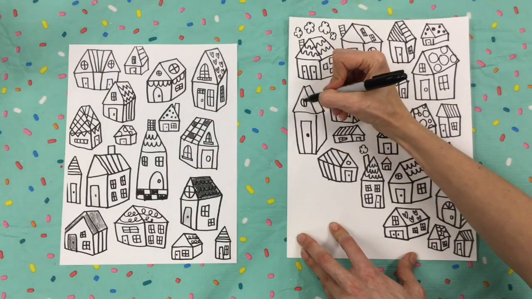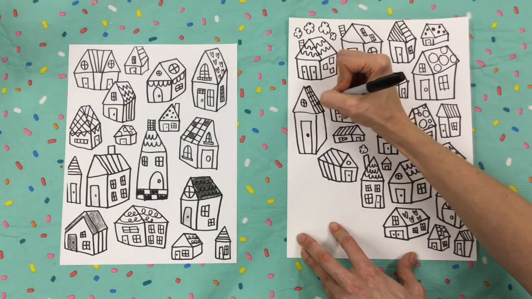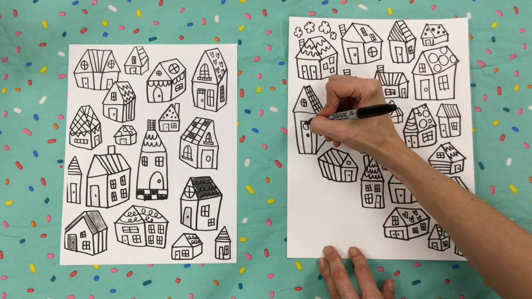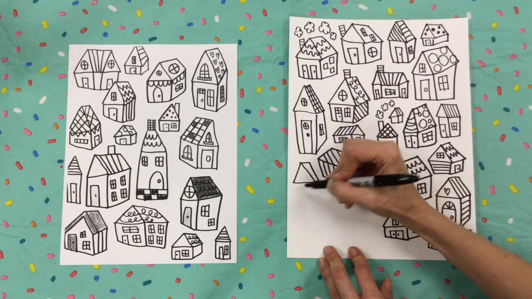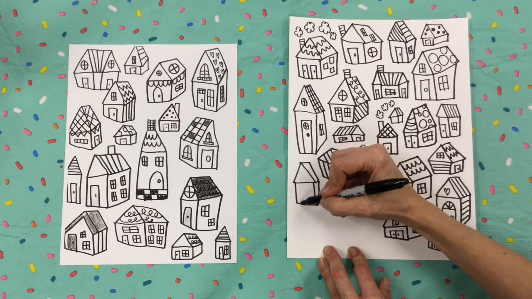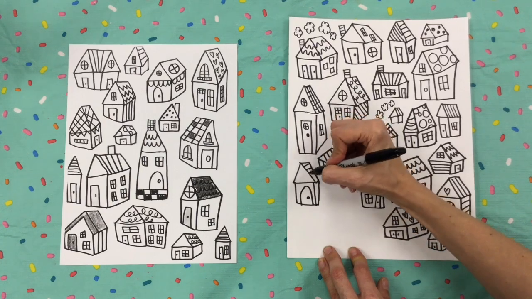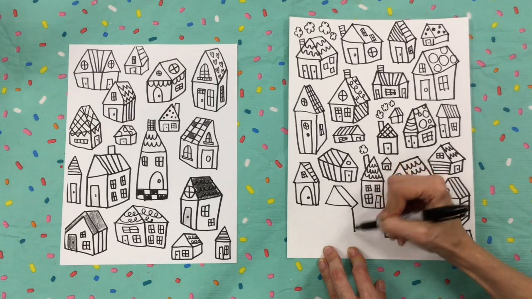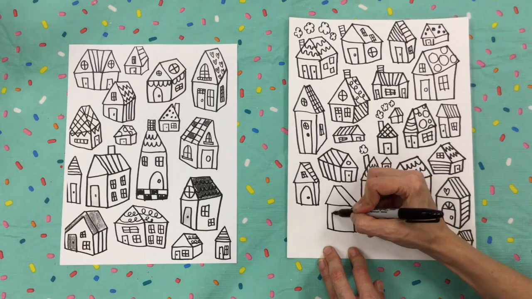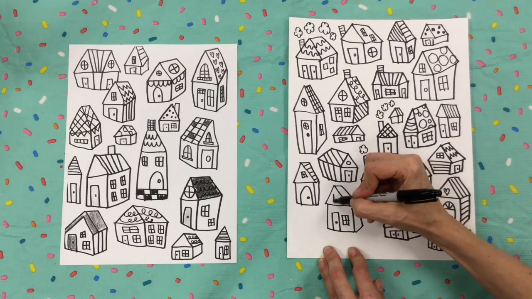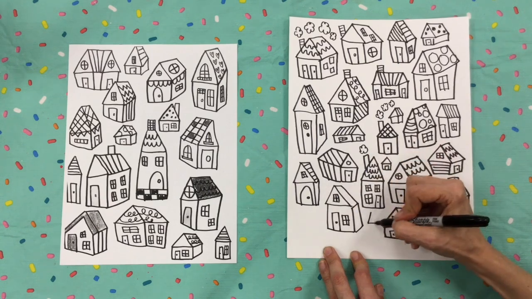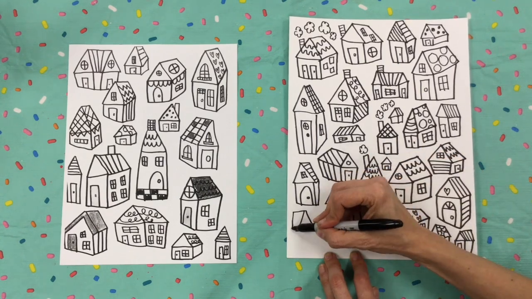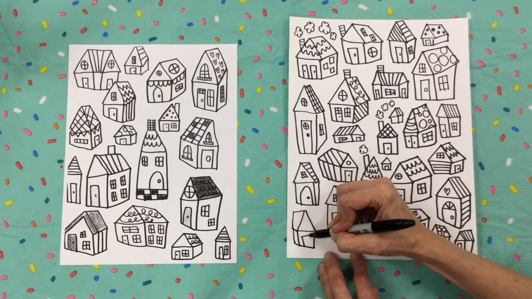Okay, my paper is nearly complete. Your goal is to fill your paper full of houses. You can see I have an idea sheet right beside me to give me ideas for patterns and shapes for my houses. You'll have idea sheets too, just in case you start to run out of ideas for patterns and designs. Once all of your houses are complete and your paper is full of houses, let's talk about how we can start to add a little bit of color.